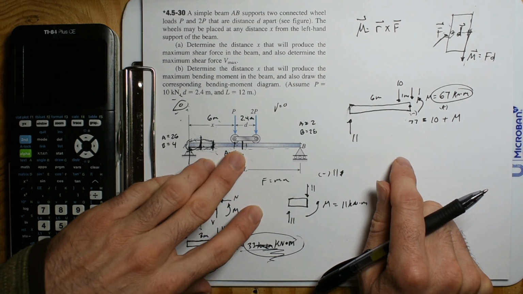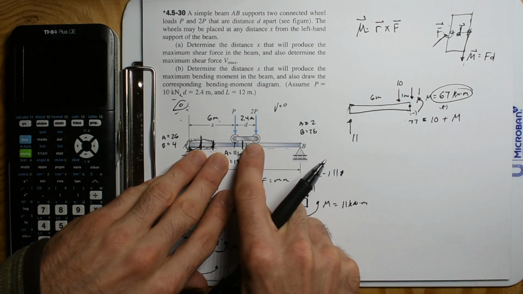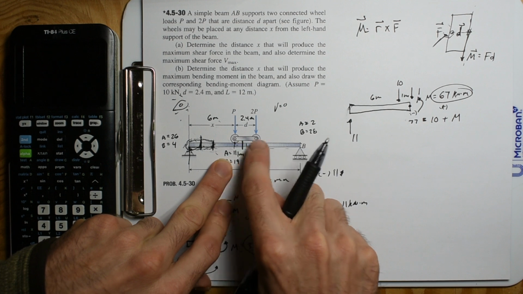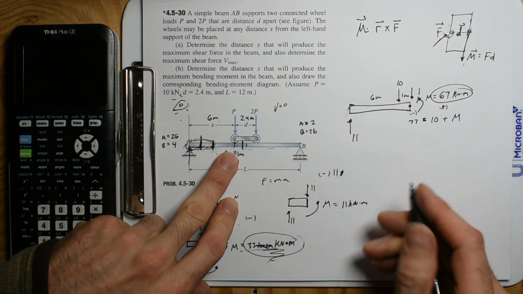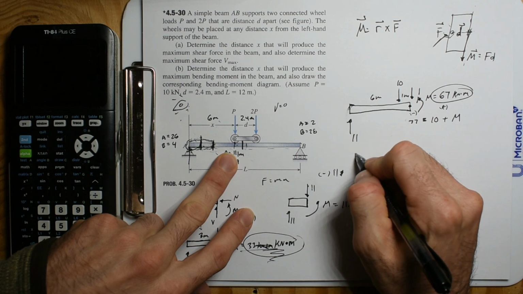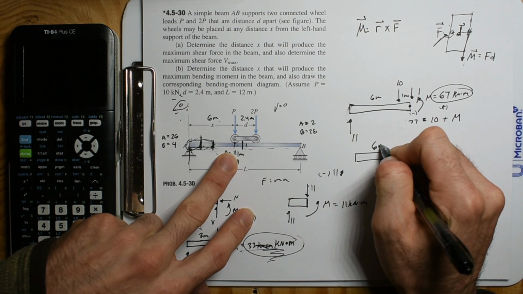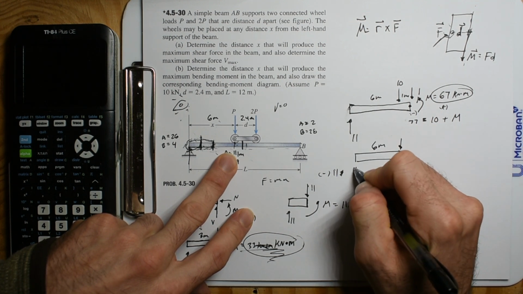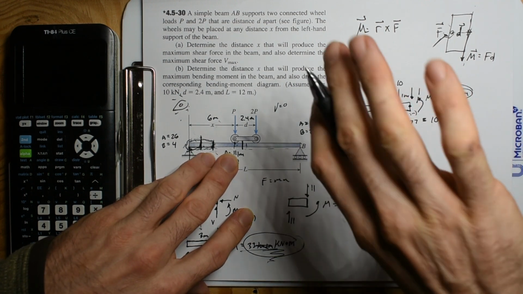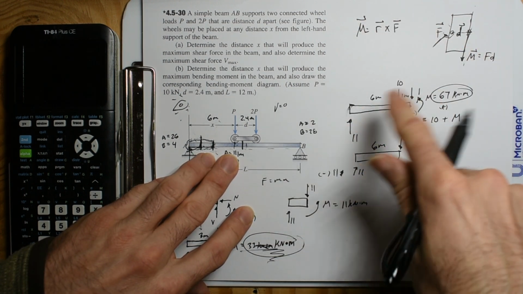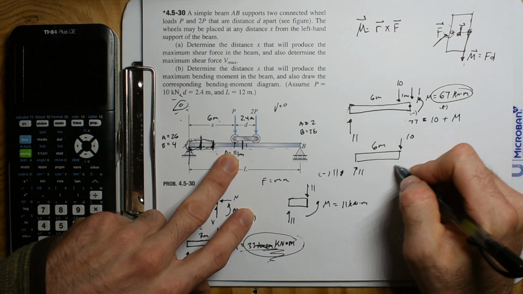And let's do it in 3 locations. Let's do it right here and then right there, just to kind of get a feel for if the moment gets bigger or smaller. So we're going to go 6 meters. We're going to have 11 and 10. And now let's kind of go a little bit faster. Obviously, this is going to cause a negative moment.